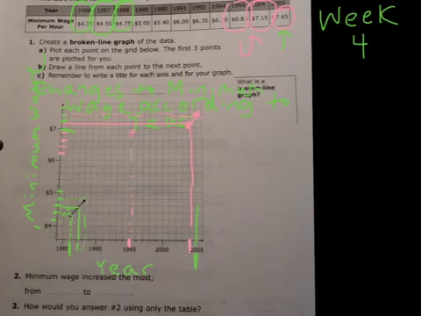Holy cow. So since 1995, there hasn't been a huge increase in minimum wage. Now, we're going to have to plot the rest of these points on our own. But essentially, you're going from there to there between 1988 and 1995. So there was a huge jump there.